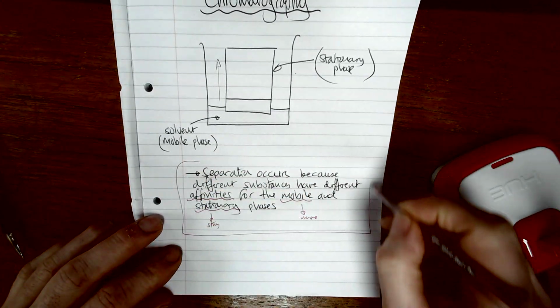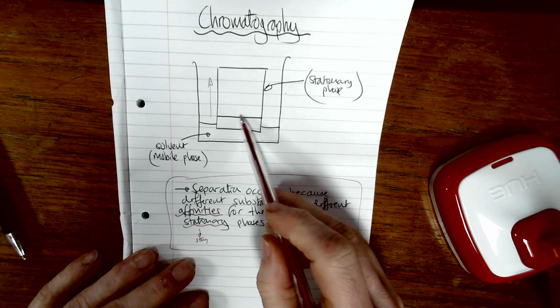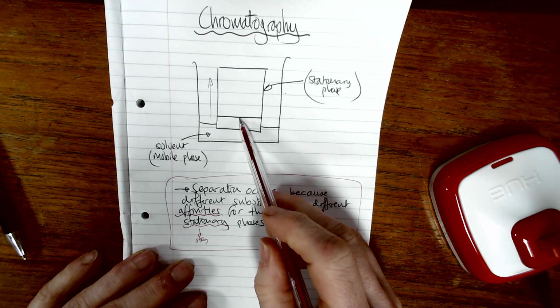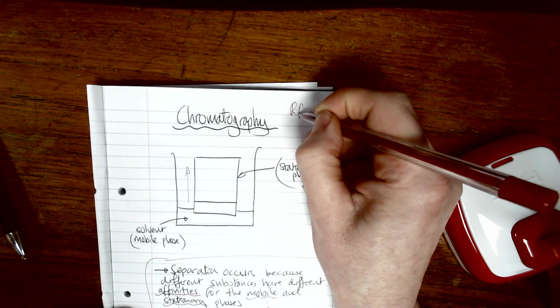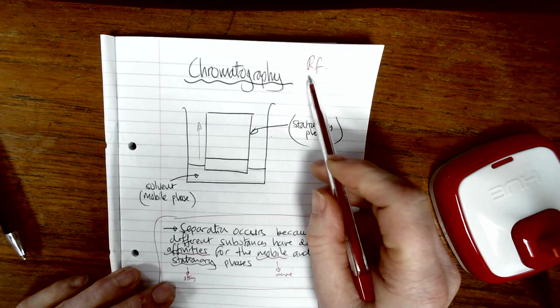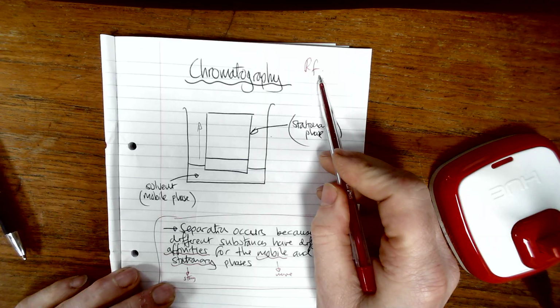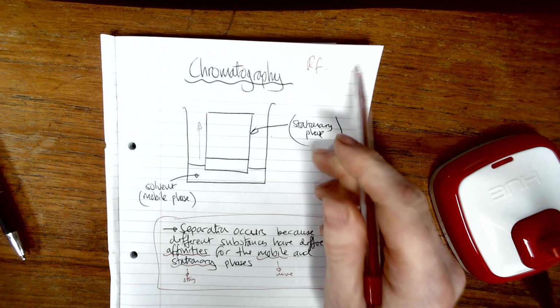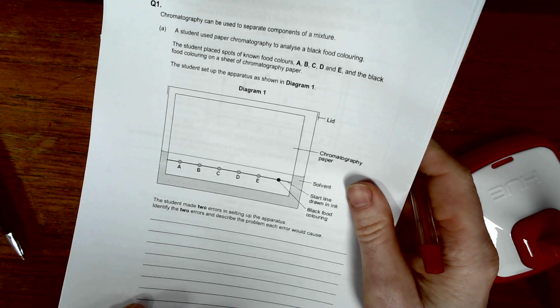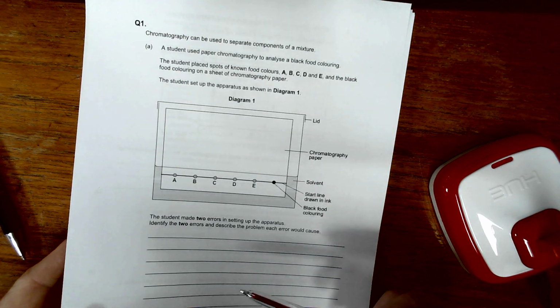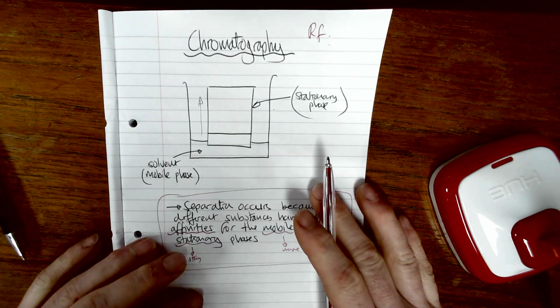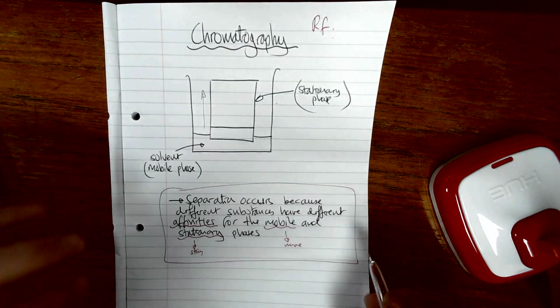Alright then, so that's new for your notes. What we're going to be looking at in this little section then is what do we do with the results from this experiment? How do we calculate something called RF values? I'm going to teach you this very, very quickly, and then the rest of the learning is going to be done by going through these questions that you will have. And once we've gone through each of these individually, you'll be absolutely set with chromatography and it'll be fine. I don't think you're going to have any trouble with it.